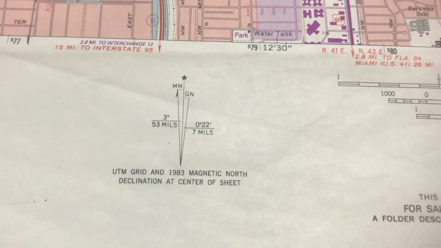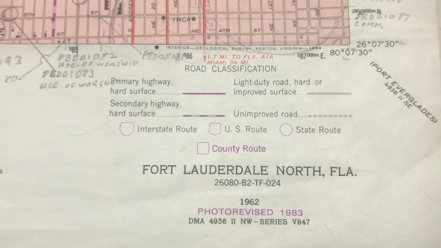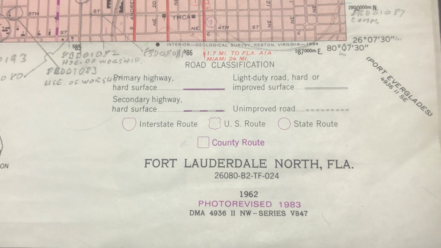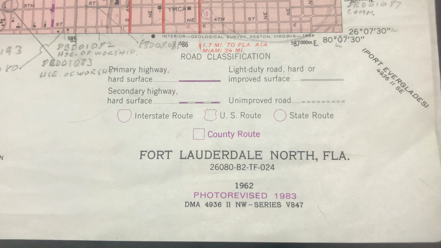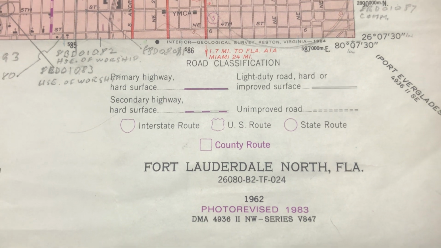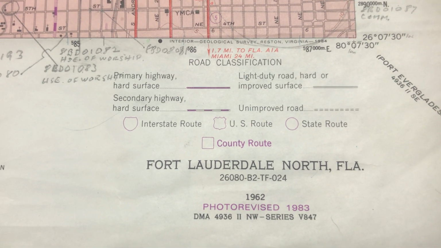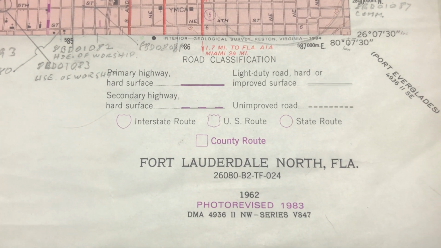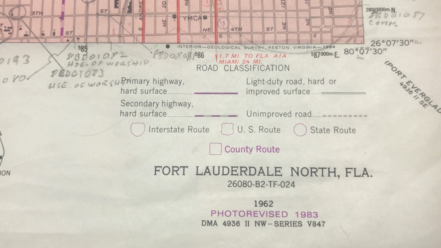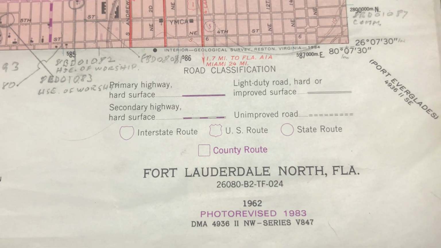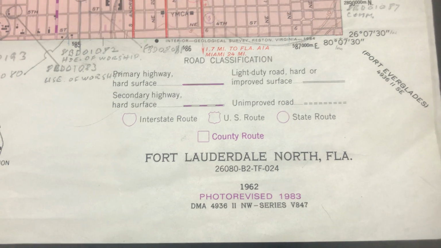Now, what else do we have on the map? Well, we have the name and date and edition of the map here in the lower left corner. We also have a little legend that shows how some of the roads are marked, right? Primary highway surface, hard surface, secondary surface, right? So this particular sheet of the 1 to 24,000 map series, or the 7.5 map series, topographic, right, is named the Fort Lauderdale North, Florida quadrangle, right?